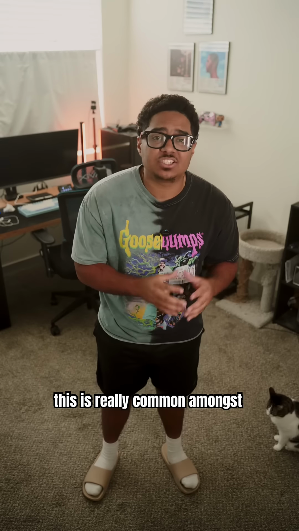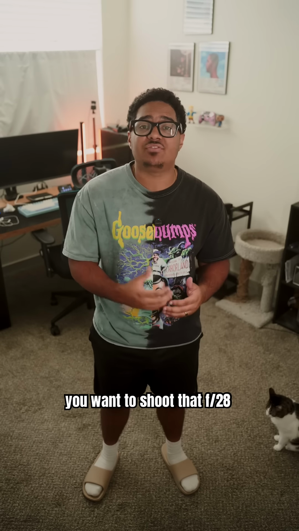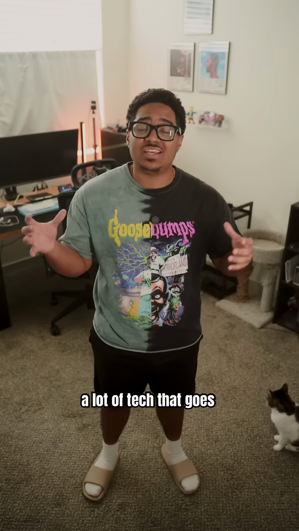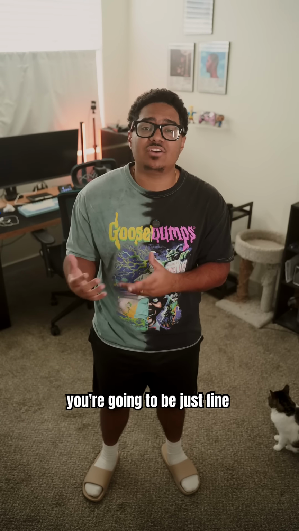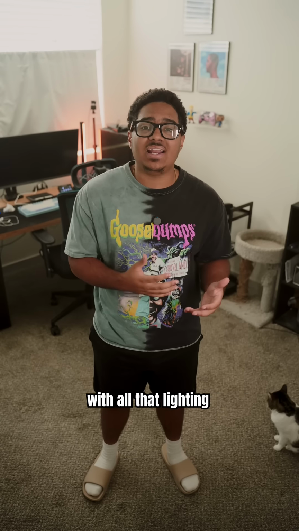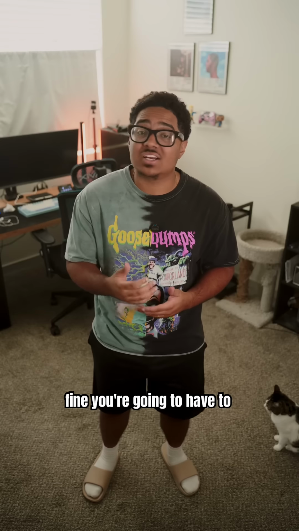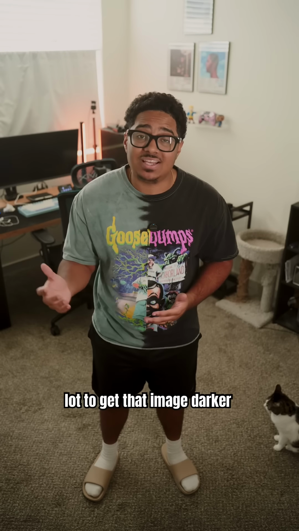This is really common amongst cheaper lenses because whenever you want to shoot at that f2.8, there's a lot of tech that goes into those lenses, hence making them more expensive. With these type of lenses, when you're shooting out during the day, you're going to be just fine. With all of that lighting, f6.3 is going to be more than fine. You're going to have to bump that shutter speed up a lot to get that image darker.